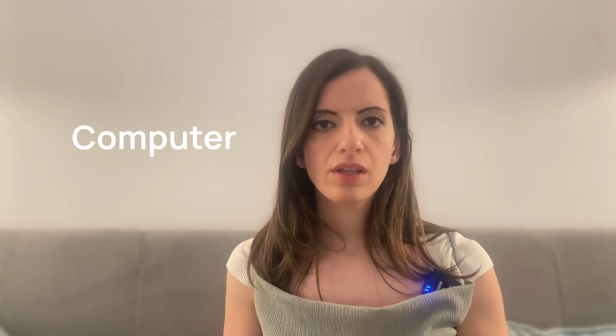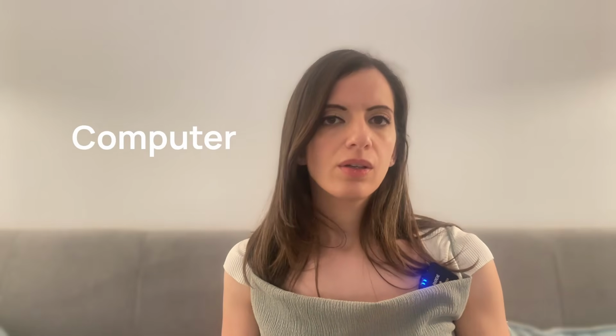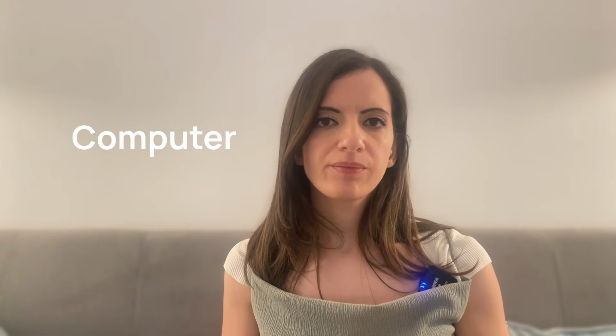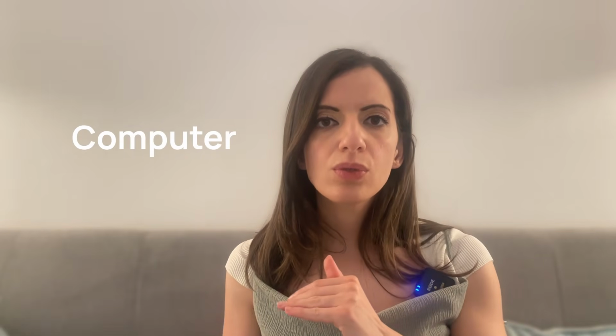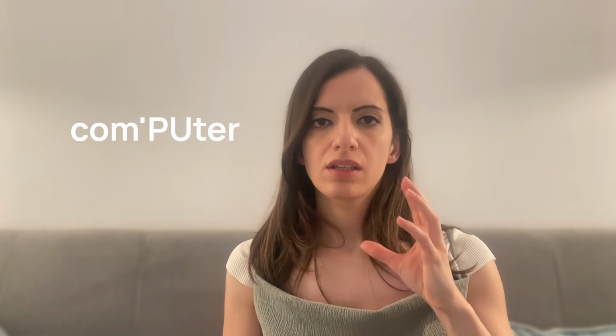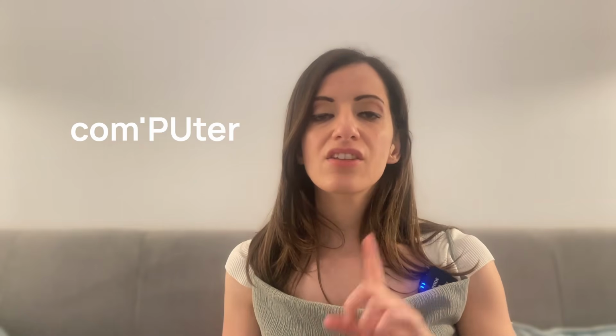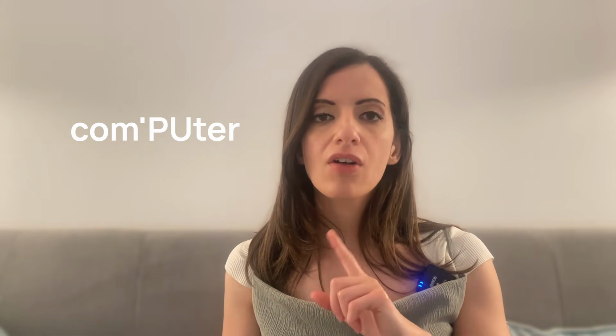One of the cool things about learning the schwa when you practice British English is that it automatically corrects the stress patterns within a word. For example, if you take the word computer, where is the stress in that word? It's in the middle of the word. Computer. Pu is the stressed syllable, and the first syllable and the last syllable are actually unstressed and they have a schwa in them.